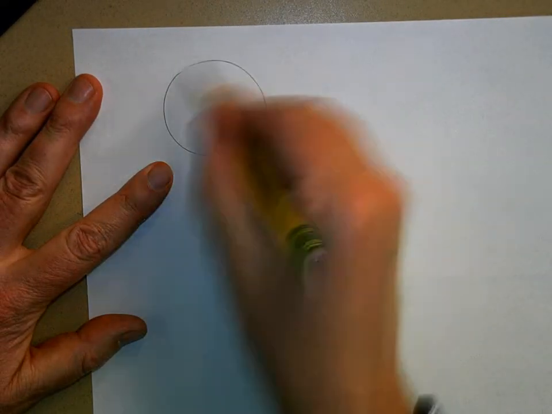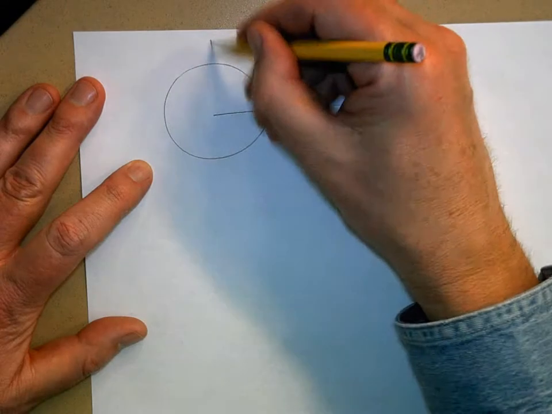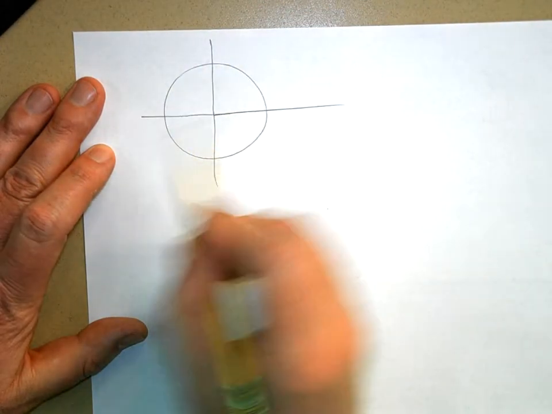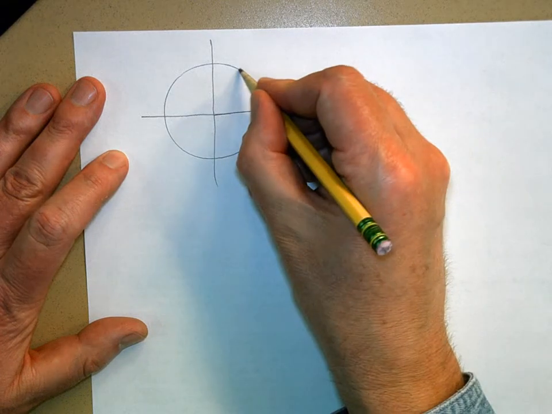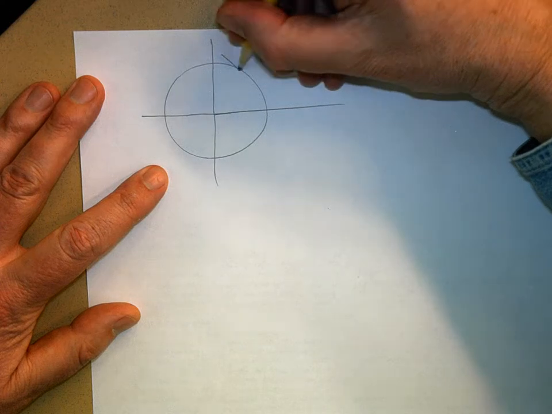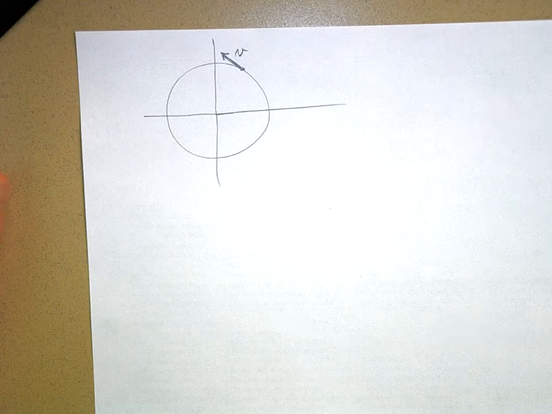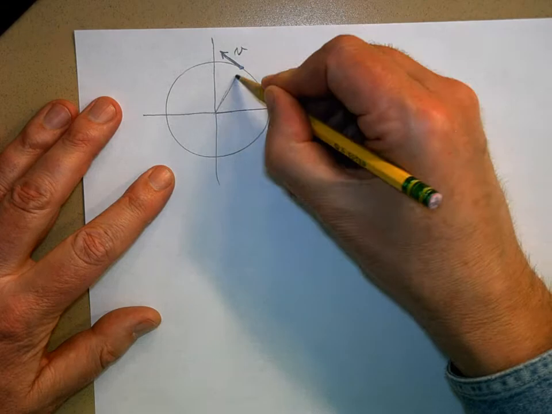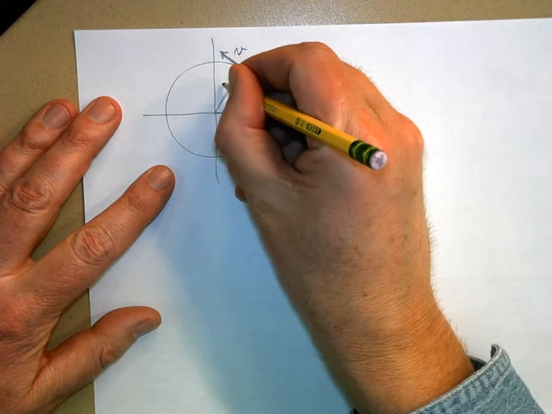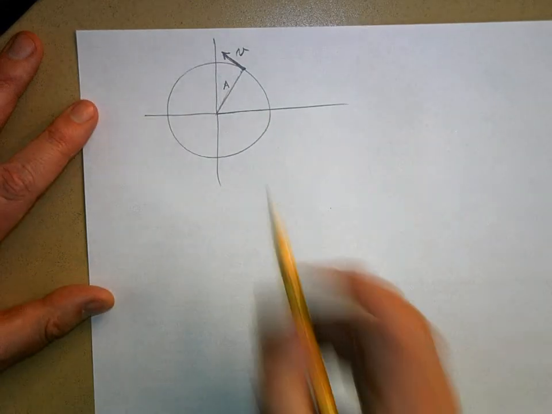Let's re-examine circular motion for a little bit. So here's our circle, and here's our x-axis and our y-axis. And here's our object. I'll put it up here again. And it's got some speed, v. And it has some theta like this. And we're going to call this A again. Look, here's what we're doing.